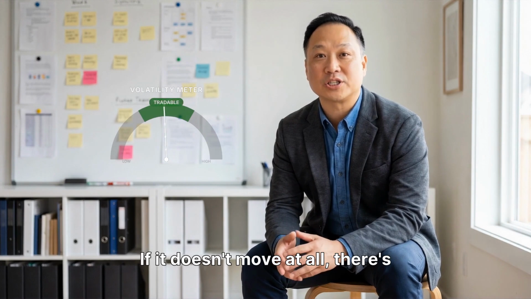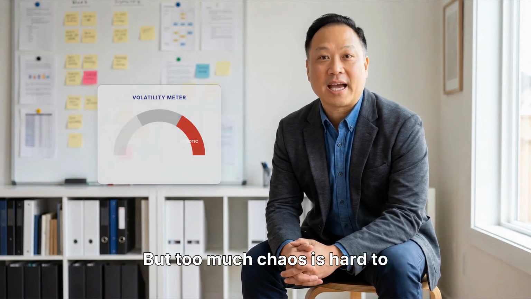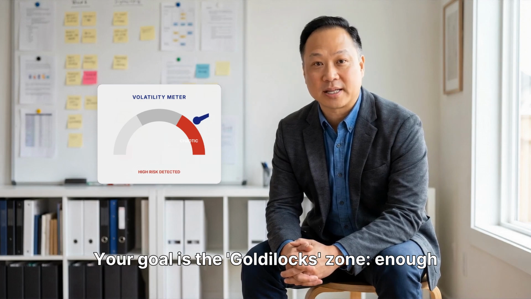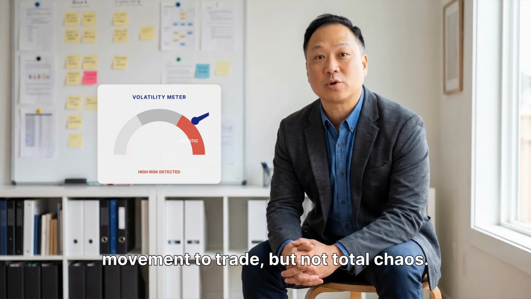Then there's volatility, how much price moves. If it doesn't move at all, there's no opportunity to make a profit. But too much chaos is hard to manage. Your goal is the Goldilocks zone, enough movement to trade, but not total chaos.